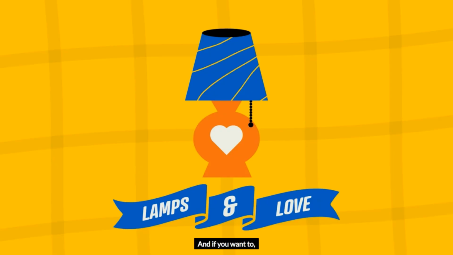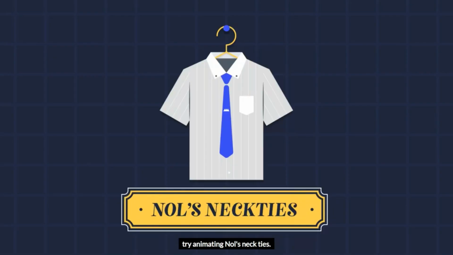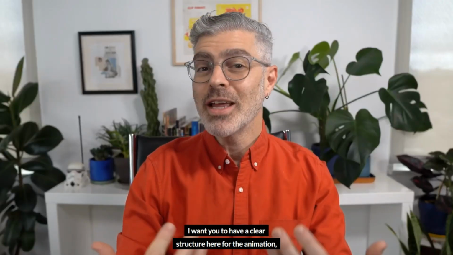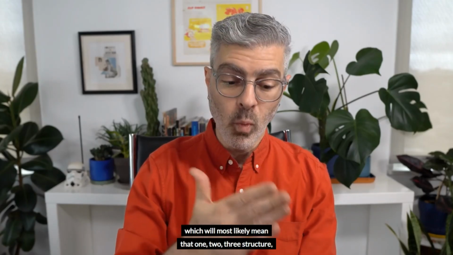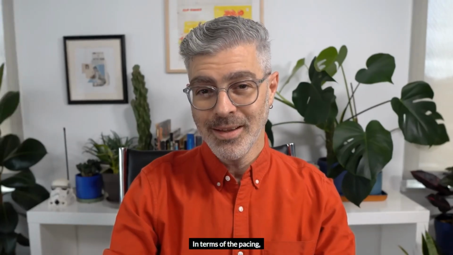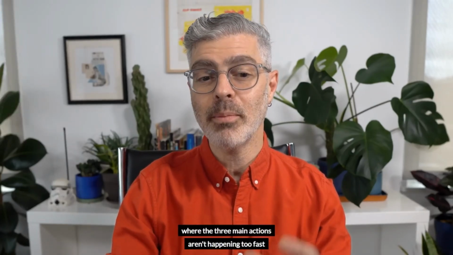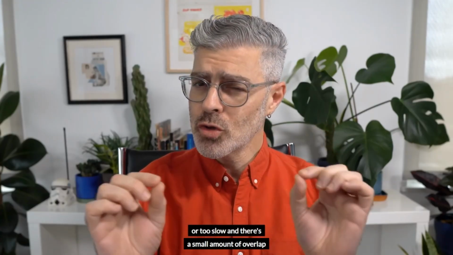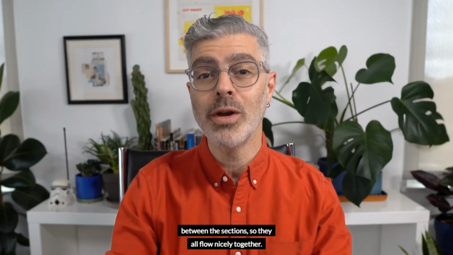And if you want to, or have some kind of intermediate amount of time, try animating Noel's neckties. I want you to have a clear structure here for the animation, which will most likely mean that 1, 2, 3 structure like we discussed. In terms of the pacing, try and find the Goldilocks zone where the three main actions aren't happening too fast or too slow, and there's a small amount of overlap between the sections so they all flow nicely together.